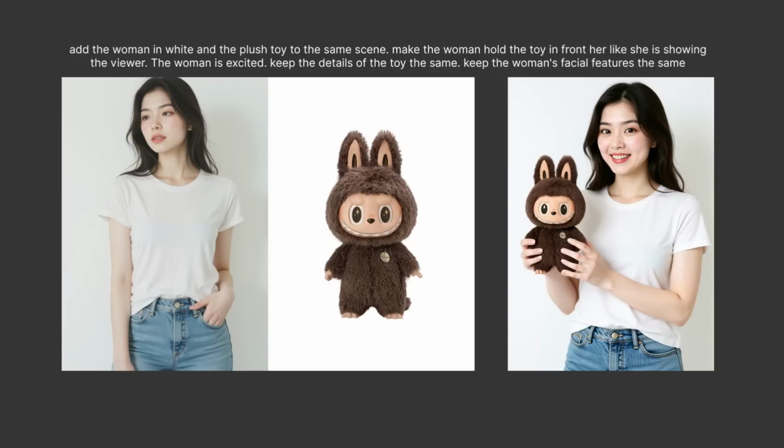So this one: add the woman in white and the plush toy to the same scene. Make the woman hold the toy in front of her like she's showing the viewer. The woman is excited. Keep the details of the toy the same. Keep the woman's facial features the same. It didn't quite follow the hold it in front of her. She's just kind of holding it beside her, but otherwise, it followed it. The toy looks realistic when she's holding it, and then the face is kind of similar, just like last time. The rest of her clothes and things all seem okay.